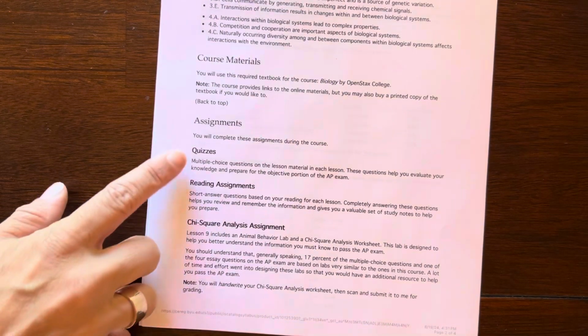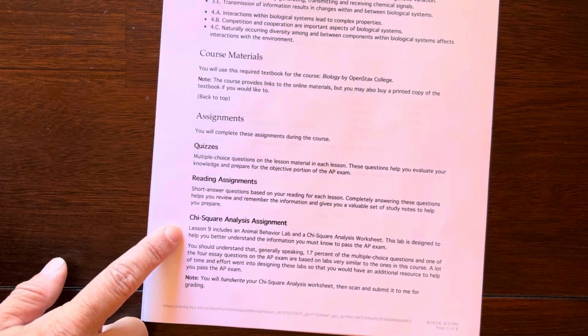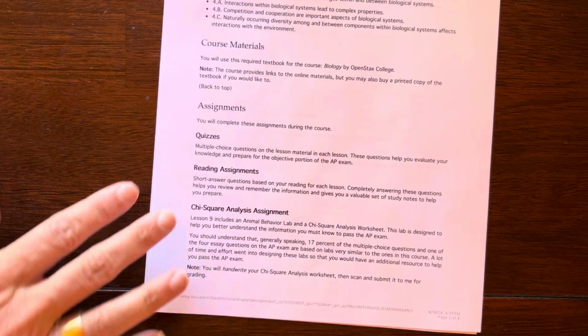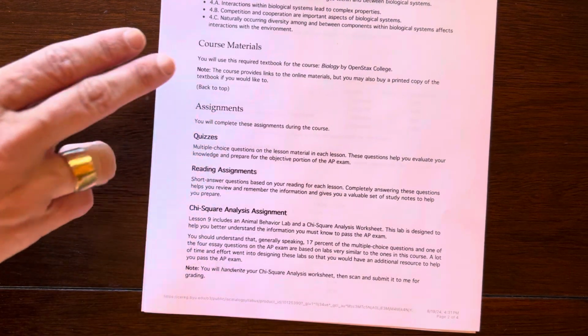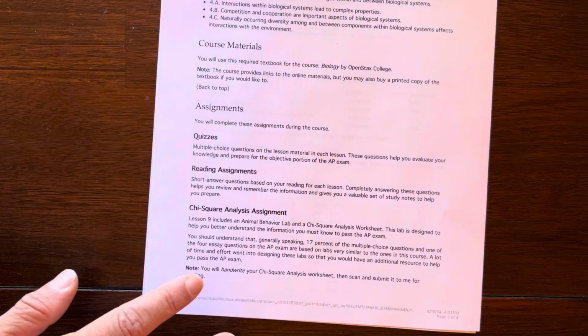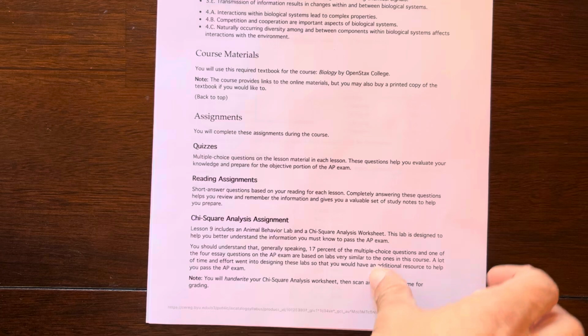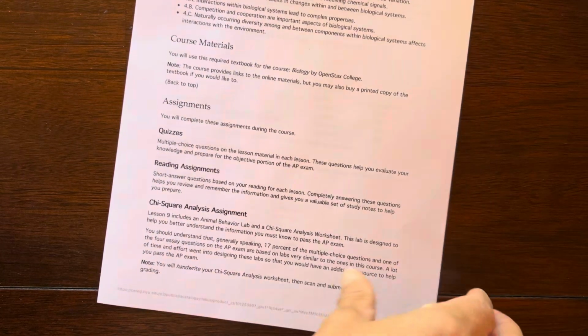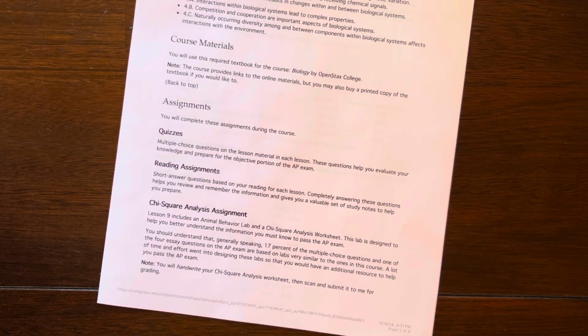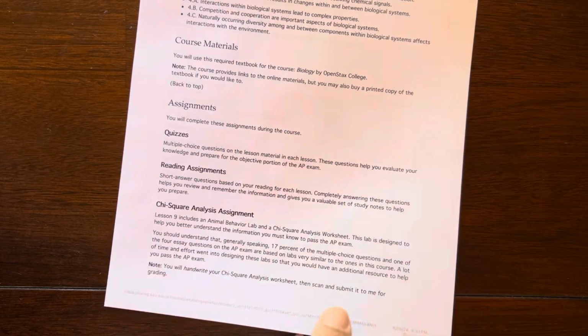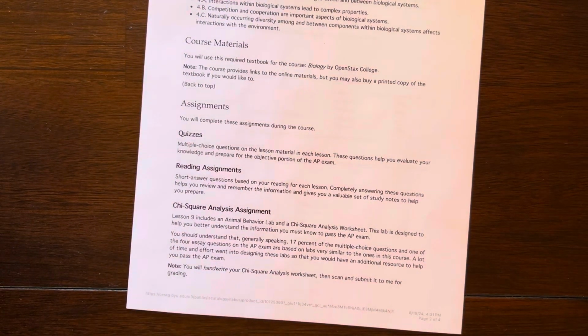So assignments, you have quizzes, reading assignments, and a chi-square analysis assignment. So in addition to having the physical textbook, what I like about this class is that there are several assignments and exams that they have you handwrite versus typing. And so that's something that I really want my students to be able to do. Since we are homeschooling, some things just are going to be different. They have a lot of online classes. They're doing a lot of things on the computer.